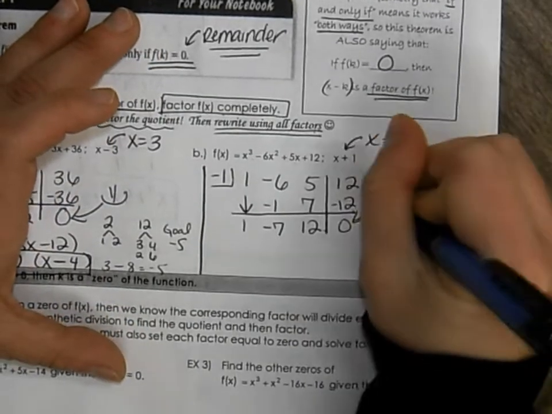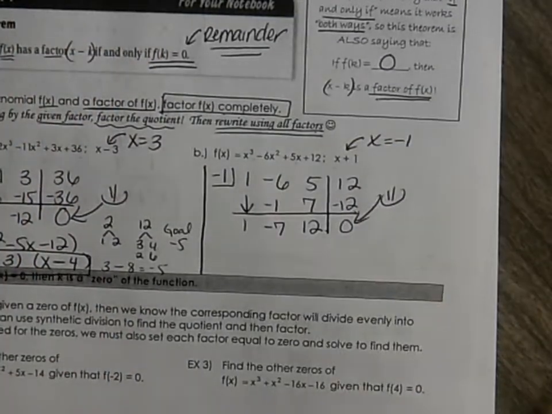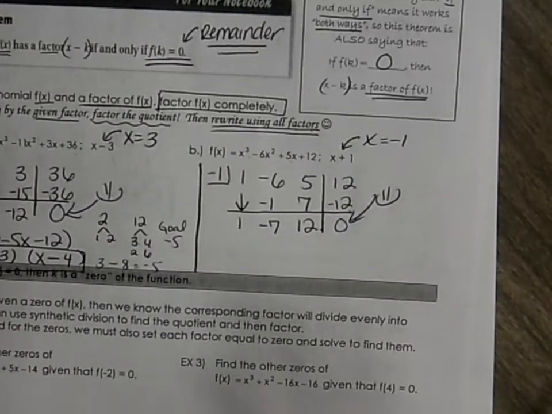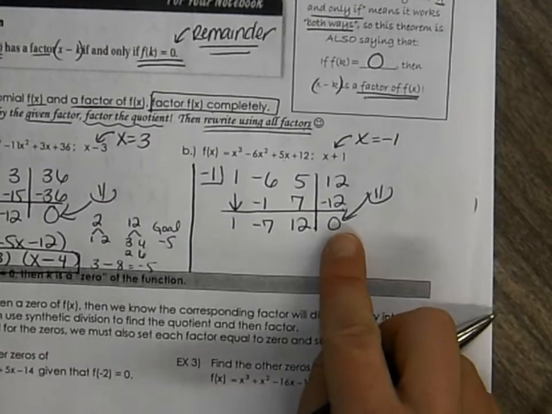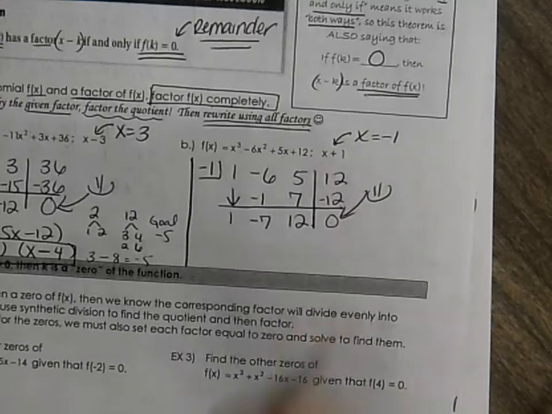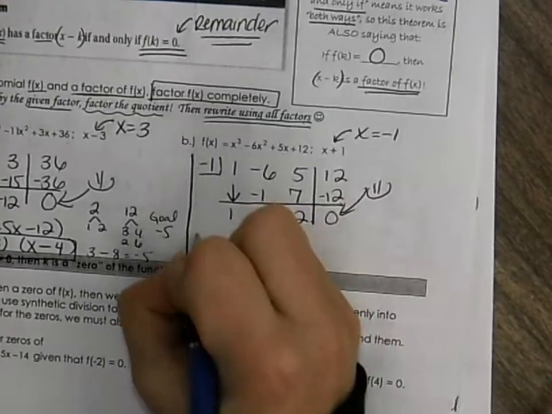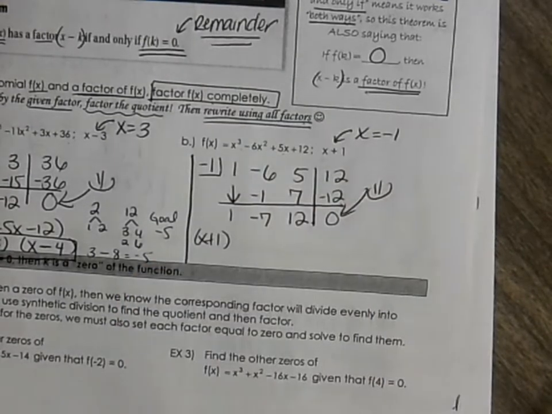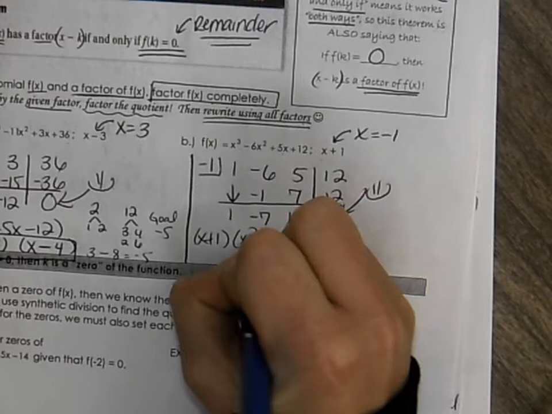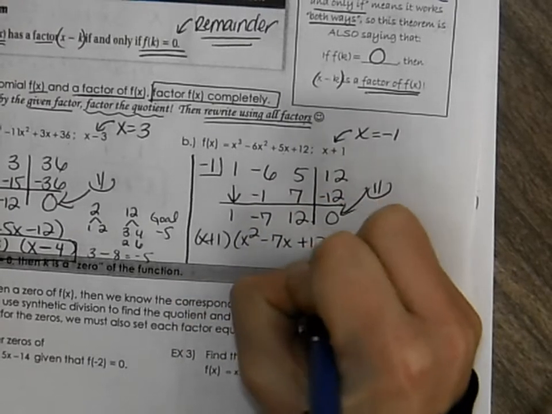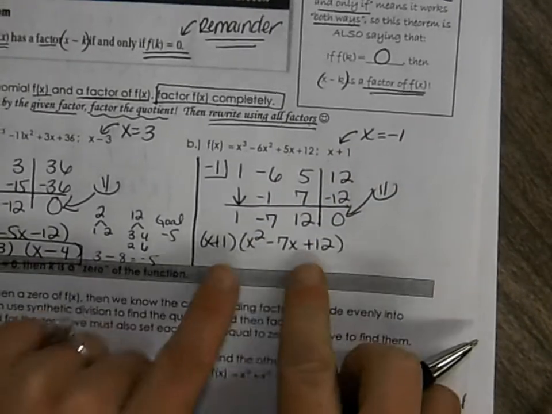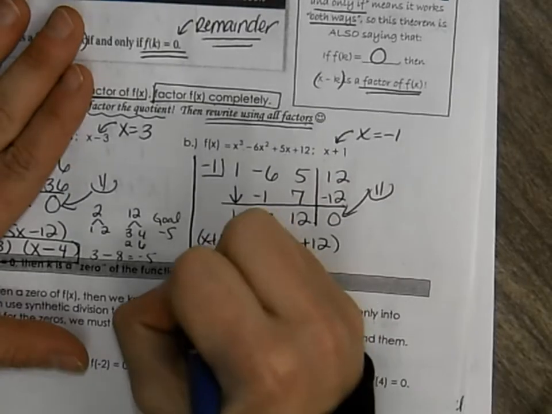We ended up with a remainder of 0, which is exactly what we want whenever we see that a factor is given. If you don't end up with a remainder of 0 and they give you a factor like this, that means that somewhere you made a small error along the way. So I have x plus 1 as a factor, and I also have x squared minus 7x plus 12 as a factor. And I can break apart this quadratic even further.